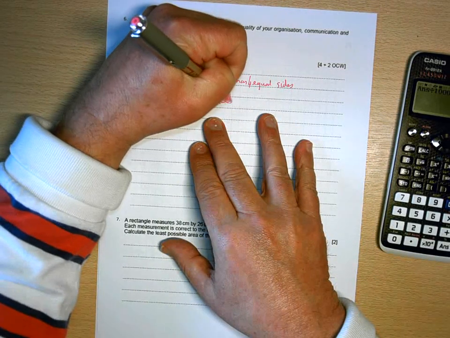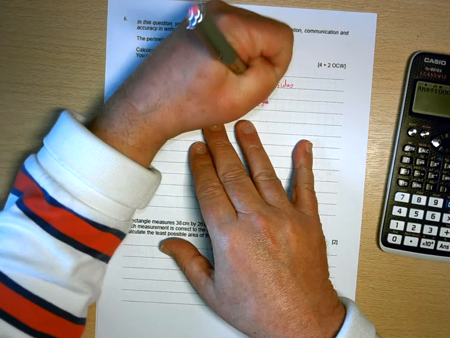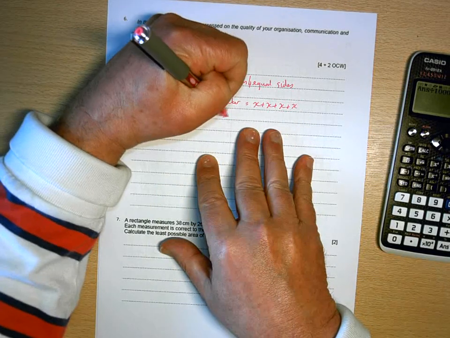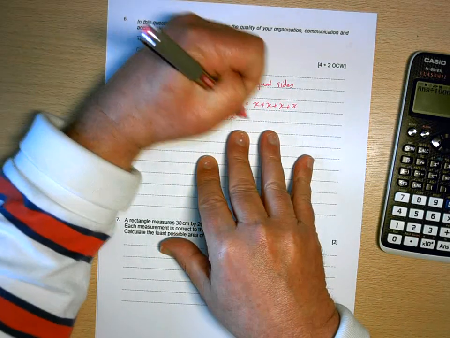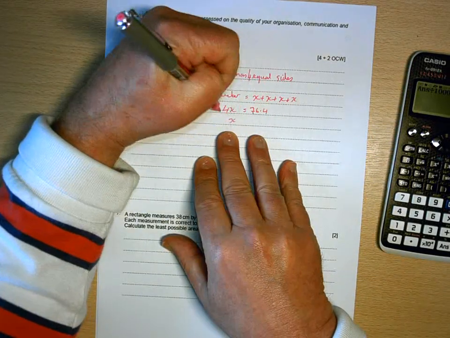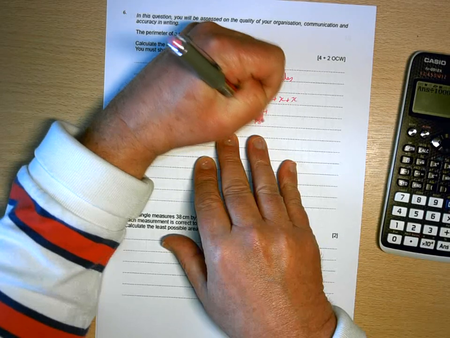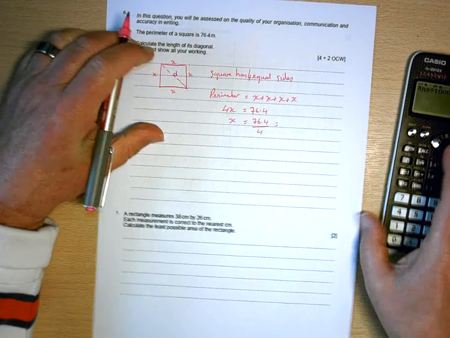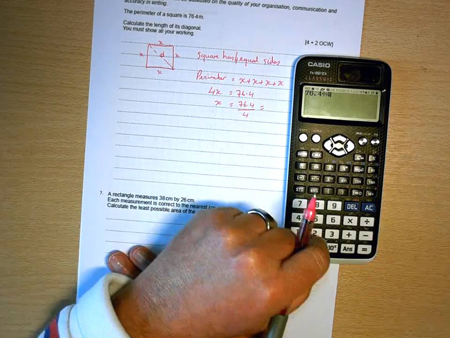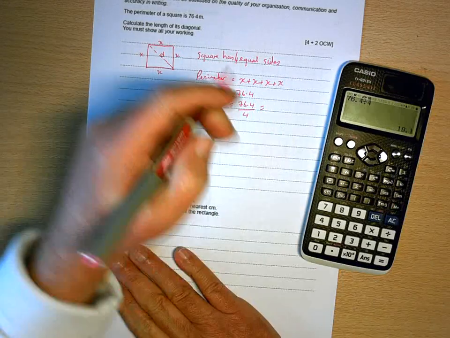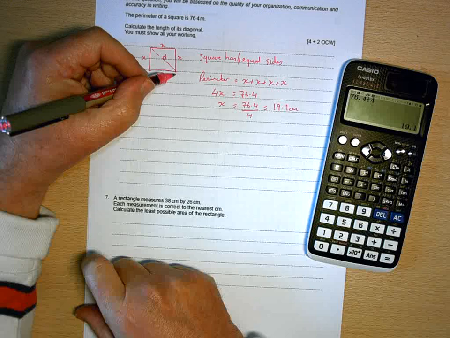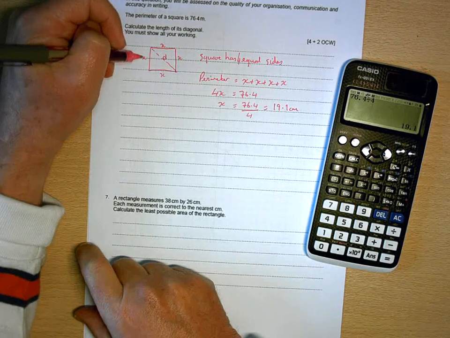Perimeter equals x plus x plus x plus x. So 4x equals 76.4. So I would divide both sides by 4, which gives 19.1. So each of those sides is 19.1.